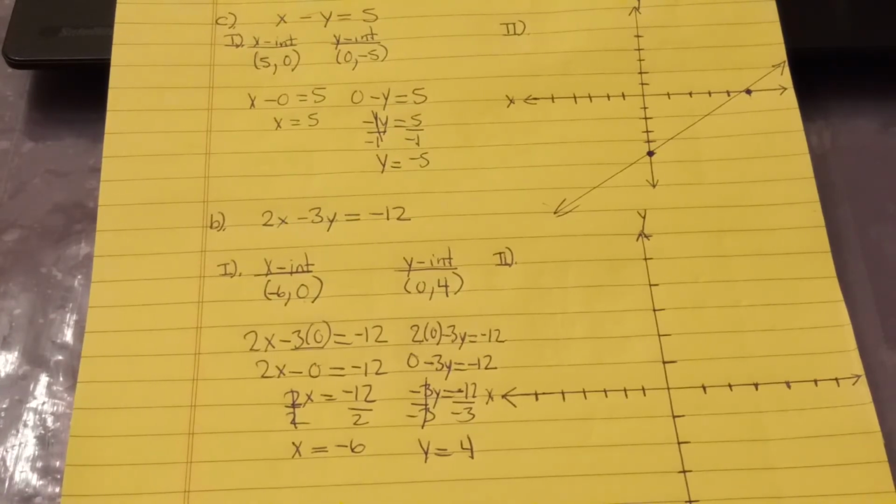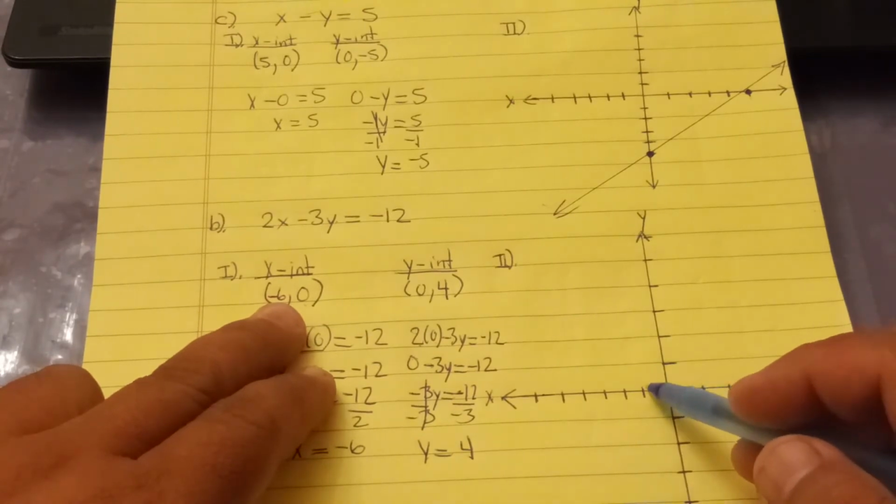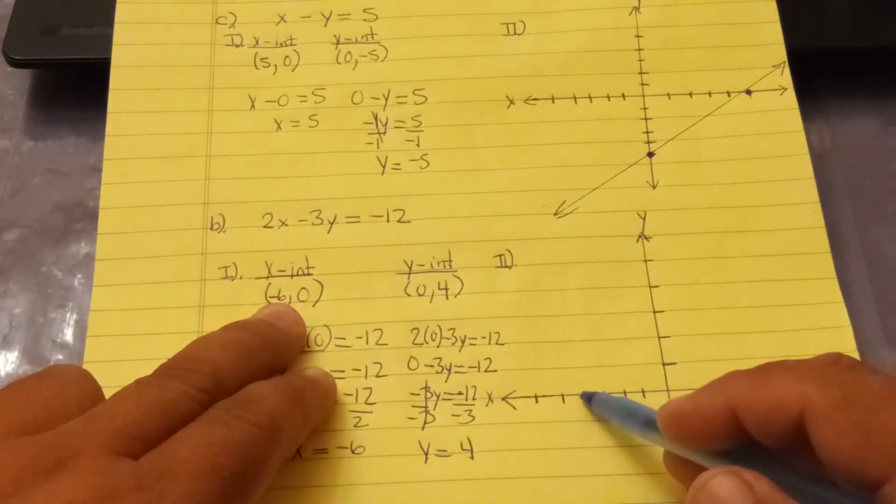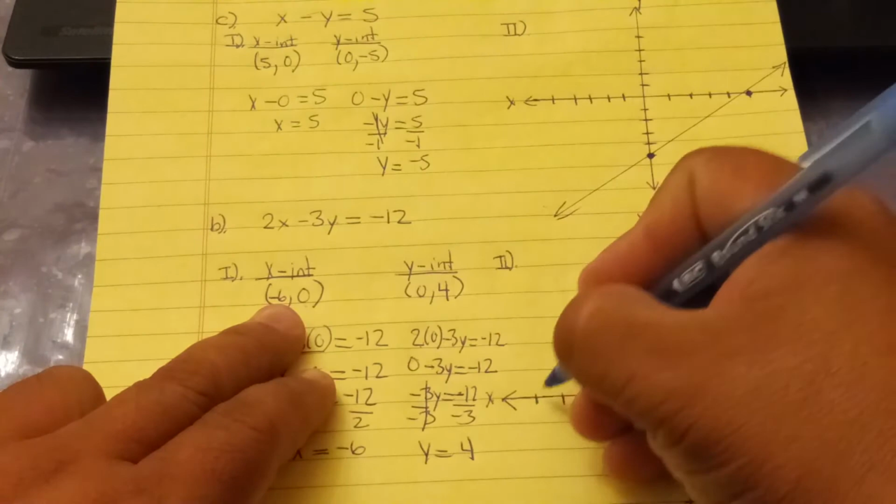So there you have it. You have your two ordered pairs. Just plot them and connect them, and it should form a straight line. So the first one is negative 6 and 0. So it's 1, 2, 3, 4, 5, 6. So it's right there.